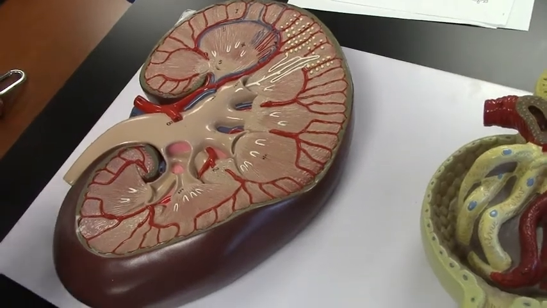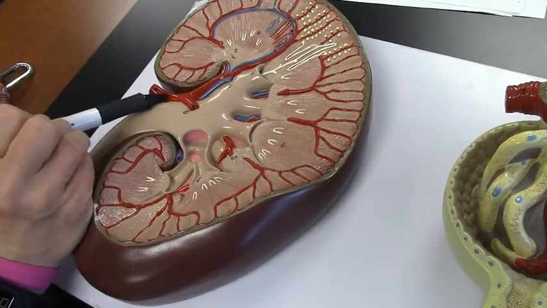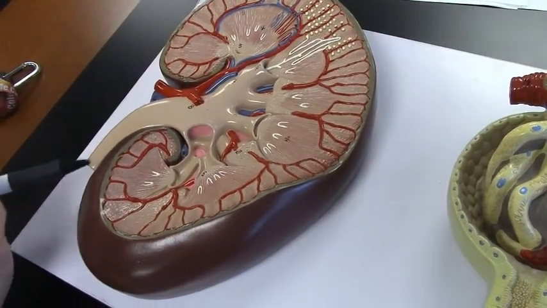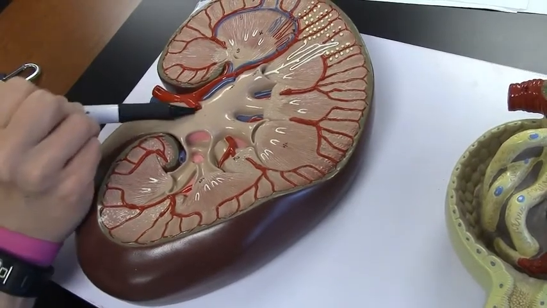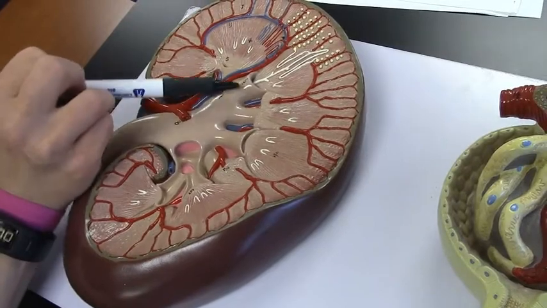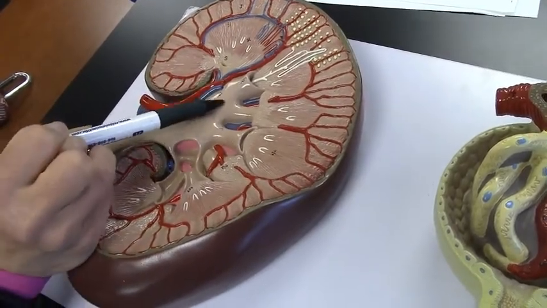Good. Okay, so on the kidney, we're going to talk about all the parts. Here is the structure, which is the renal artery, and then right below it you have the renal vein, and then right down here you have the ureter, and then up here you have the renal pelvis, which is right in here. And then if you look up here, these are going to be minor calyces that are going to join to major calyces here.